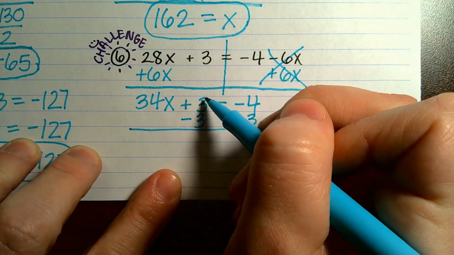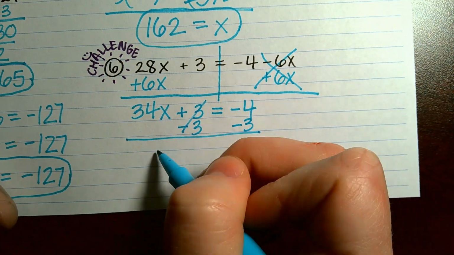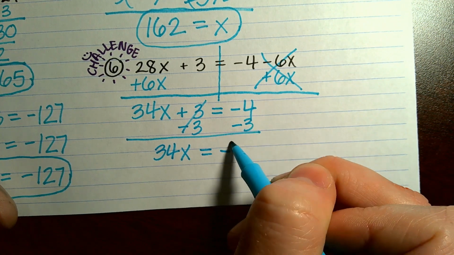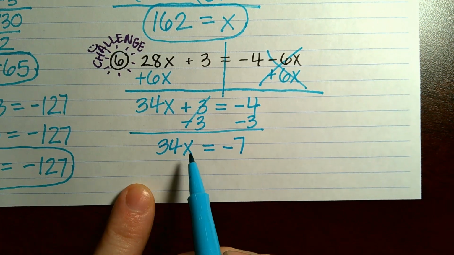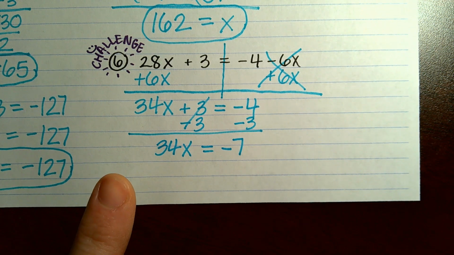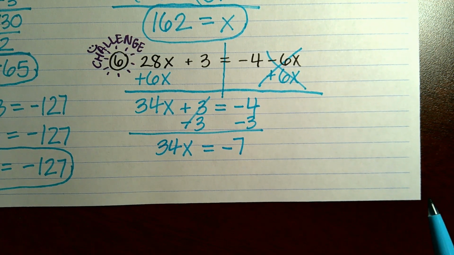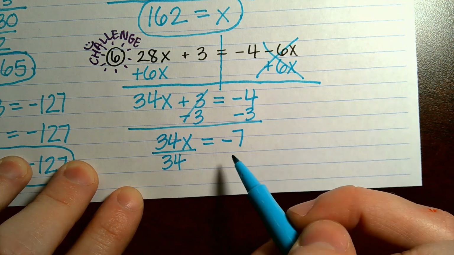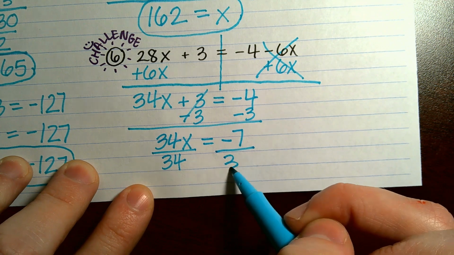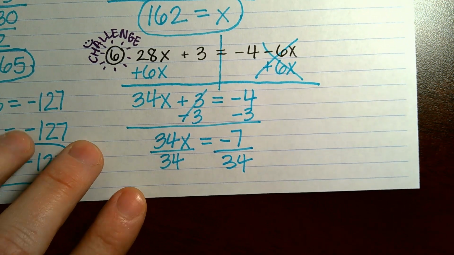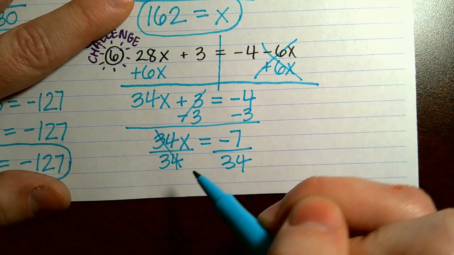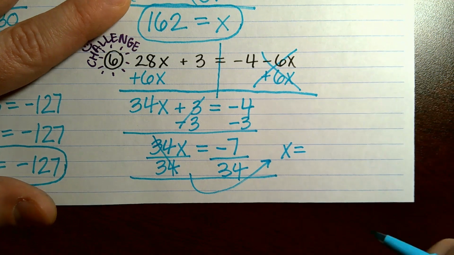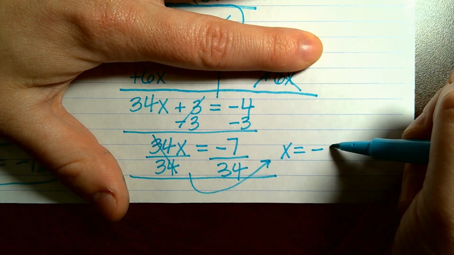And this is where I got stuck, because I got 34x equals -7. So what's happening here between the 34 and the x? Multiplication. Yes. So we just divide by 34. You're going to get a really crazy answer, but it's how we do it. Sometimes we get crazy answers in here. So the 34s cancel, and our x is what? Negative 0.2.